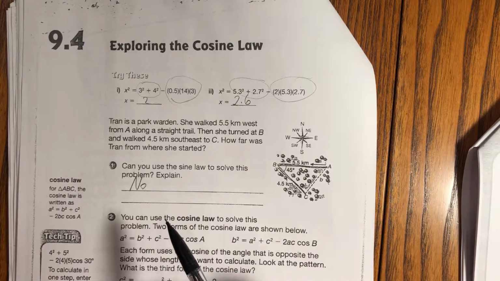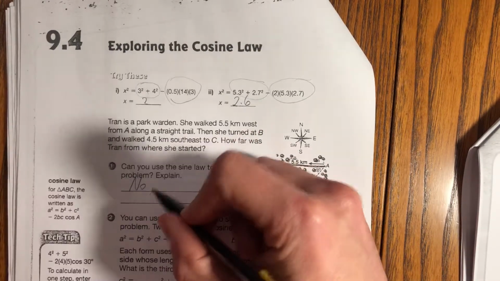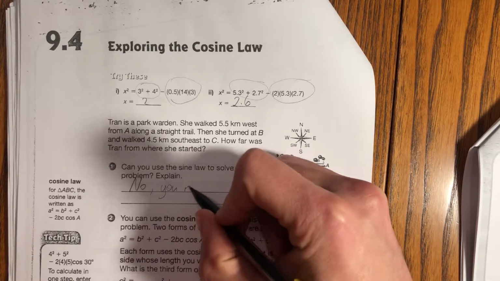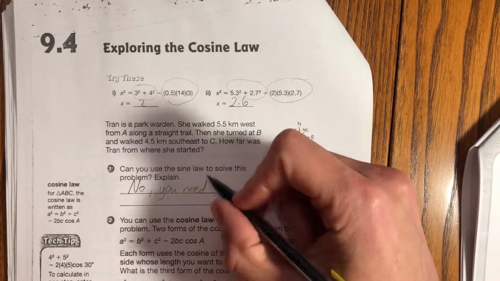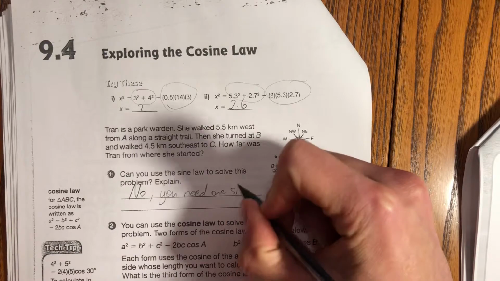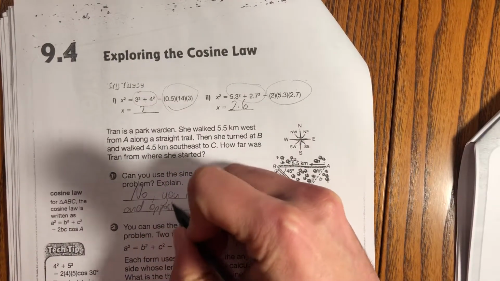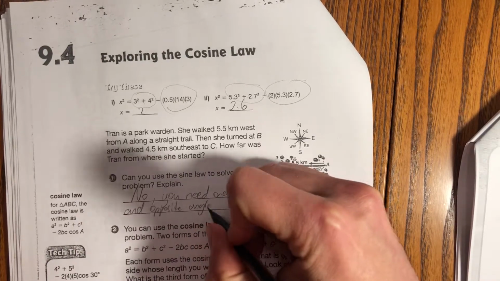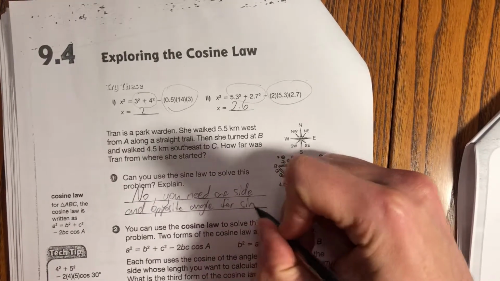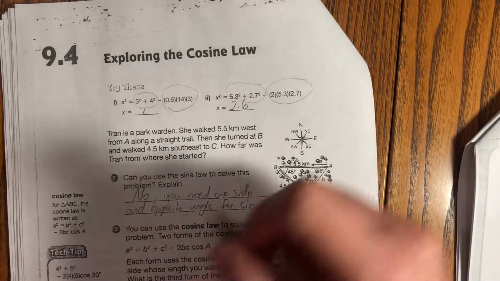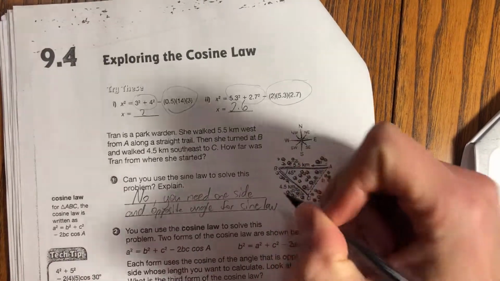You need to know one side and the opposite angle to use sine law.